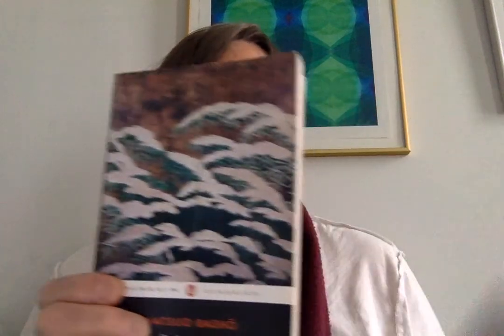We're continuing with Basho from the very beginning. Very good. Basho. It's called The Narrow Road to the Deep North and Other Travel Sketches. We're reading the introduction.